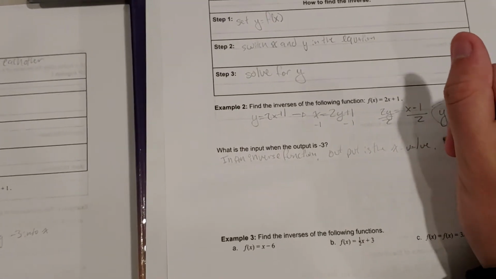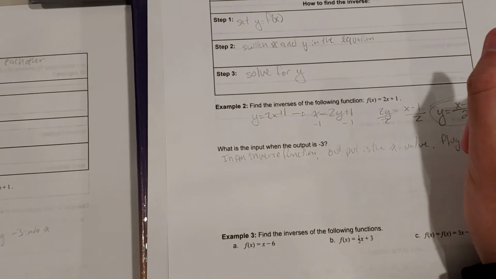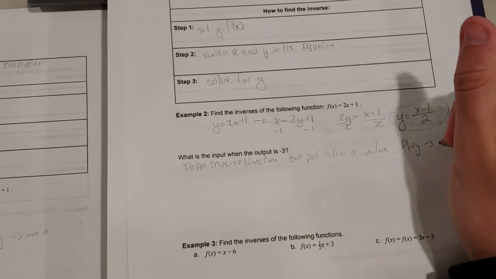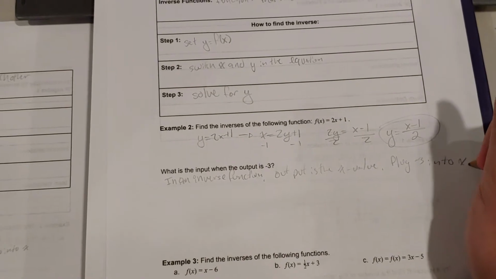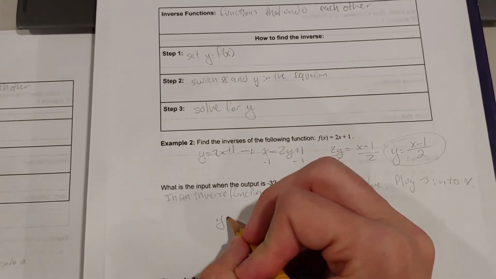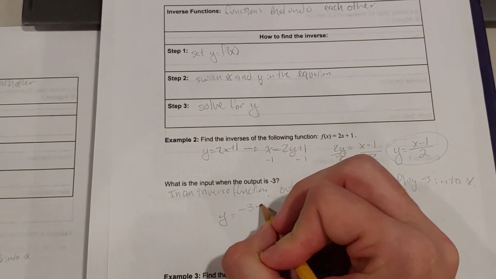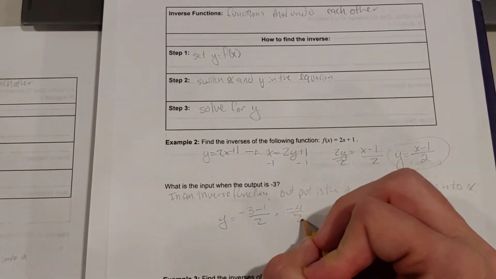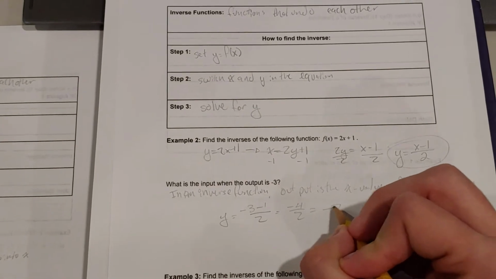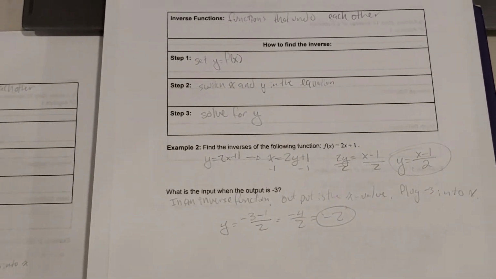So we're going to plug negative 3 into x. So it's going to be y equals negative 3 minus 1 over 2. That gives us negative 4 over 2, which is negative 2. And voila, that is it.